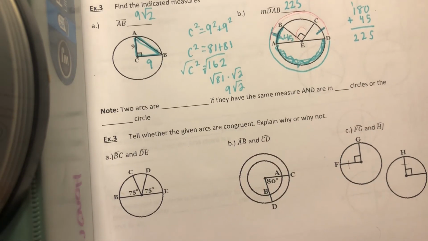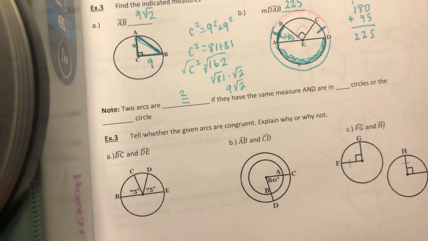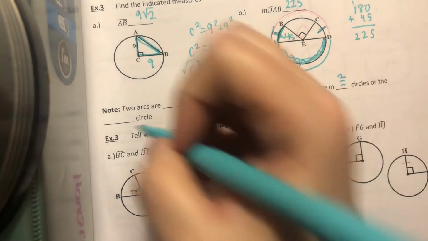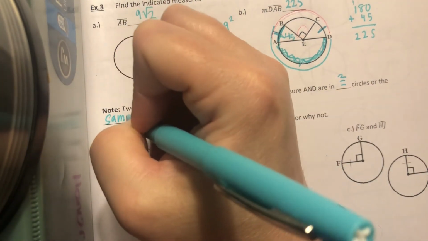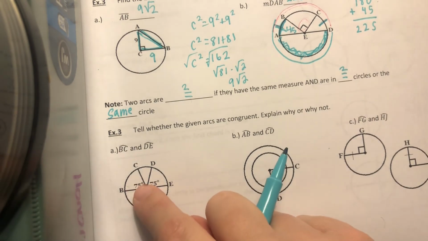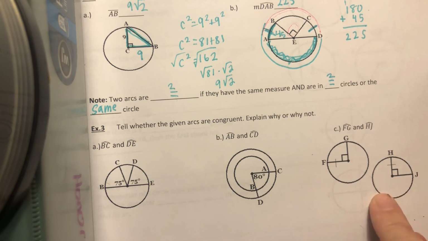Okay, last little part here. 2 arcs are going to be congruent if they have the same measure and they're in congruent circles or they're in the same circle. If they're in the same circle, that's going to look like this one. But how do we know if 2 circles are congruent? Just looking over here, the radii have to be equal.